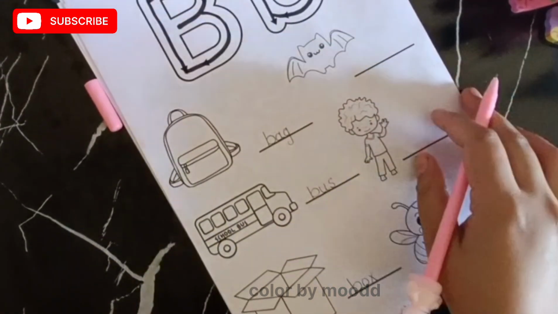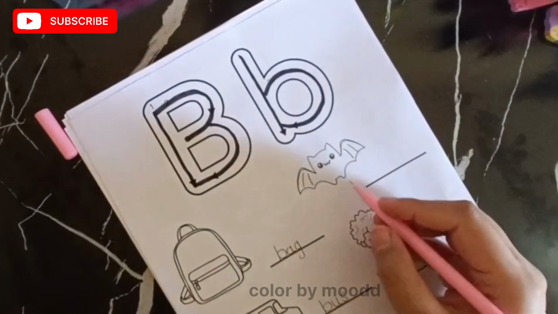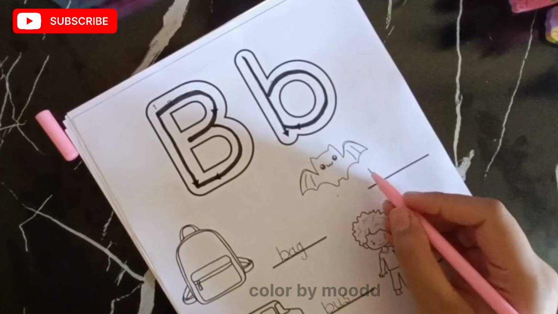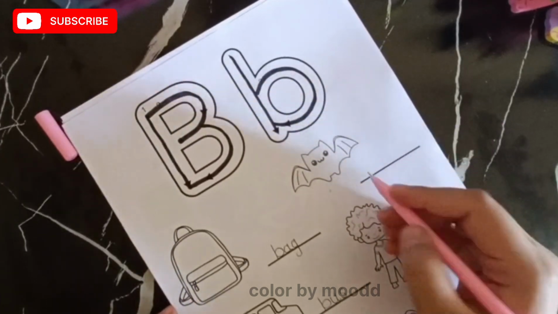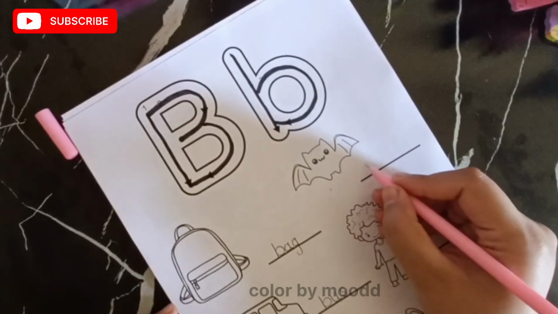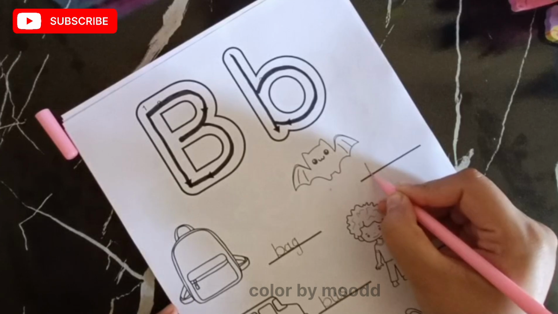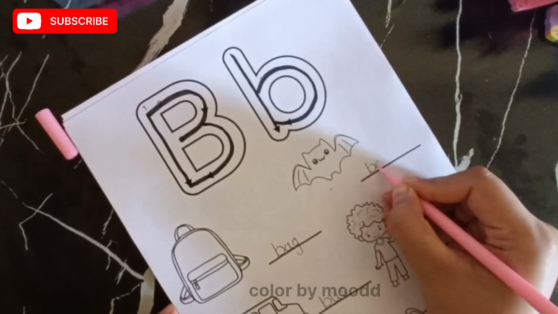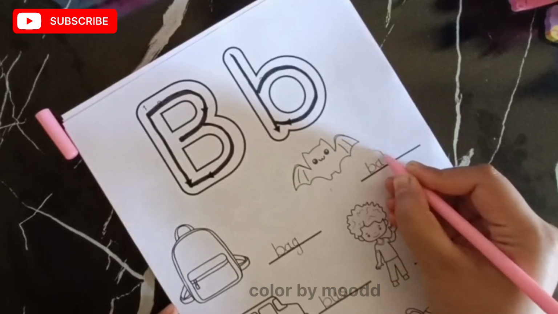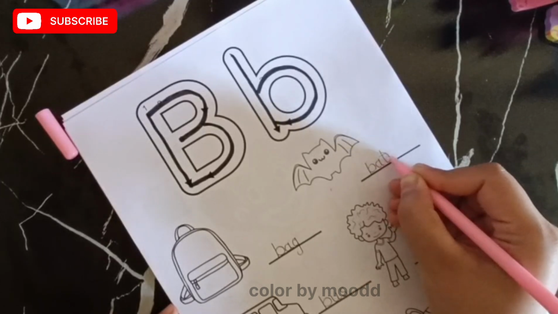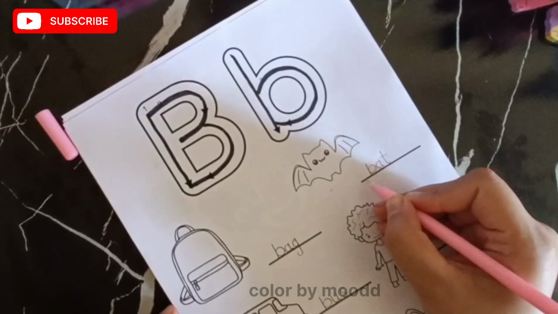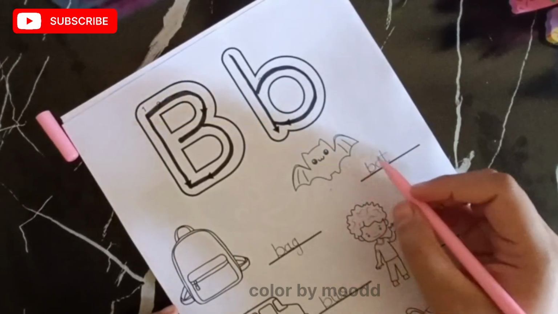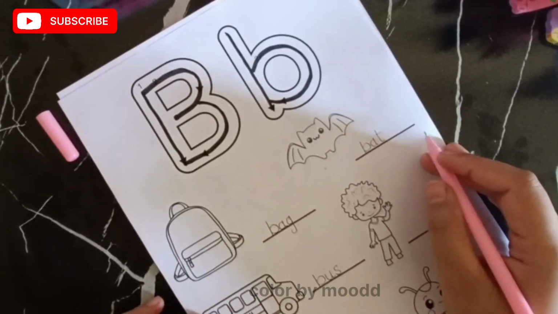Which picture is this? This is bat. Yes, this is a bat. Go down, make a belly. B, A, T, bat. B-A-T, bat. This bat you see in the night time.